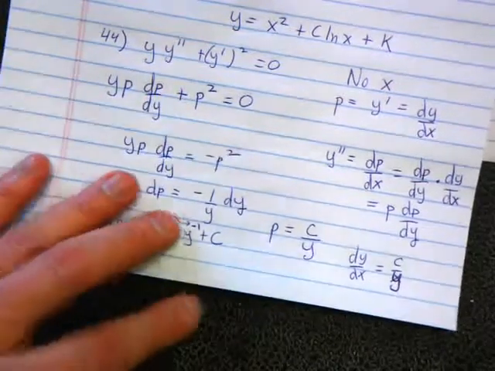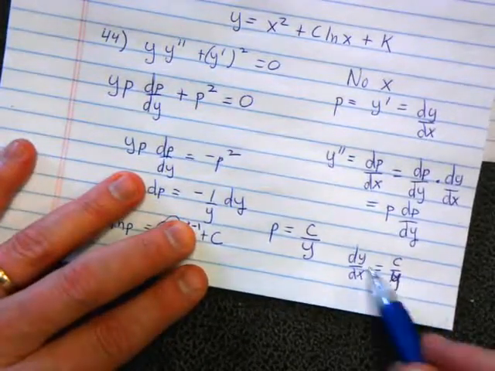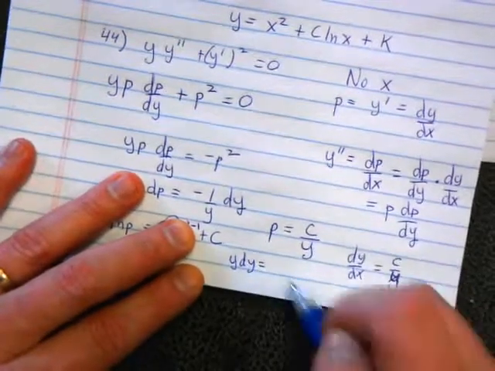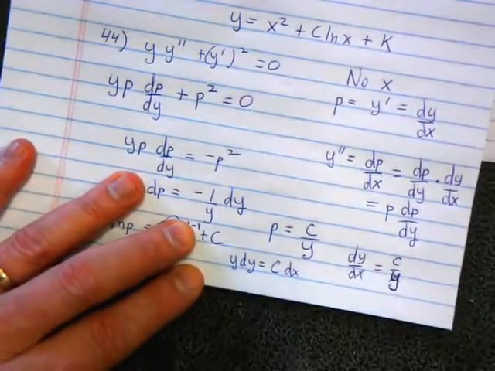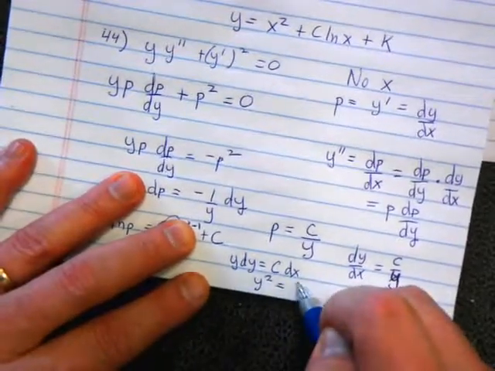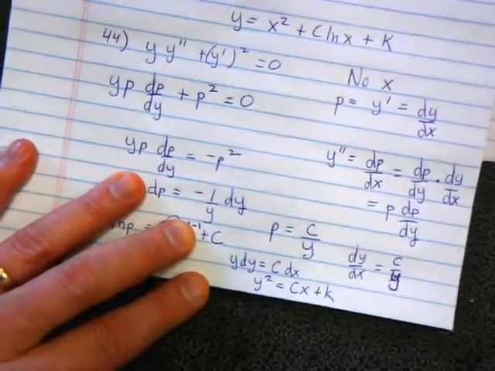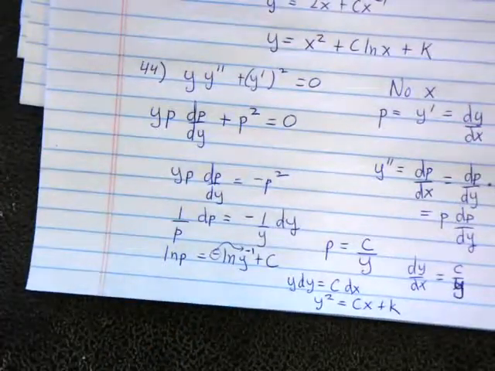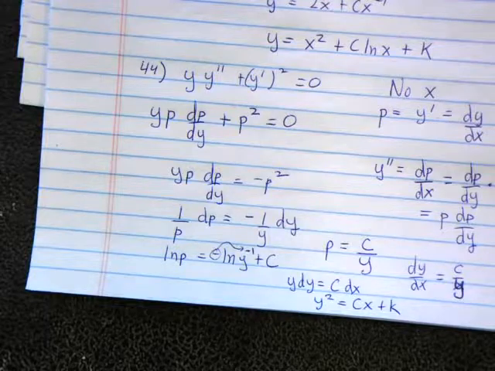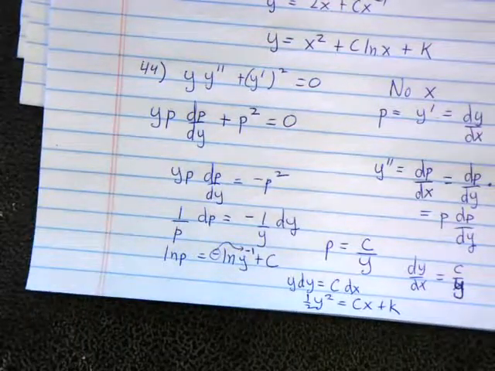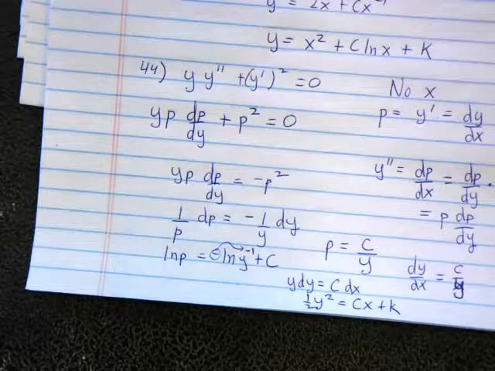That equation is once again separable. I multiply by the y, so y dy equals multiply by the dx, c dx. Final solution, y squared equals cx plus k, over 2. Thank you. Questions on that?